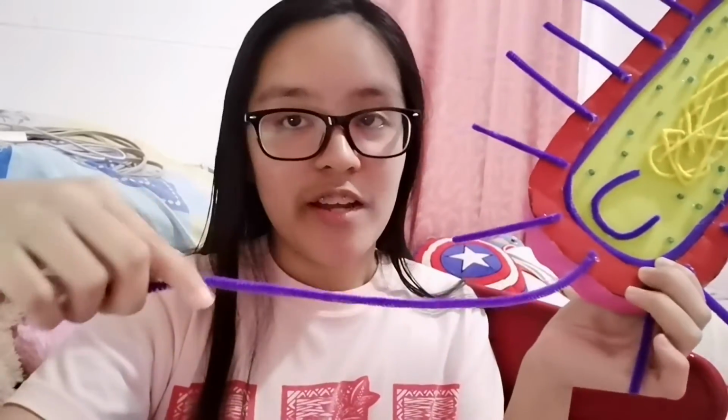This long strand right here is called the flagellum. The flagella are hair-like structures that provide a means of locomotion for those bacteria that have them. They can be found at either or both ends of a bacterium or all over its surface.